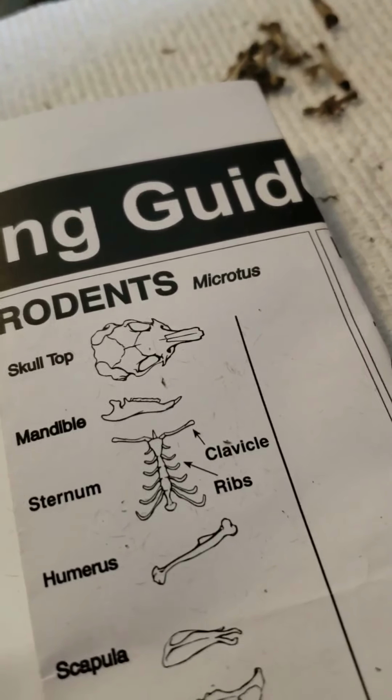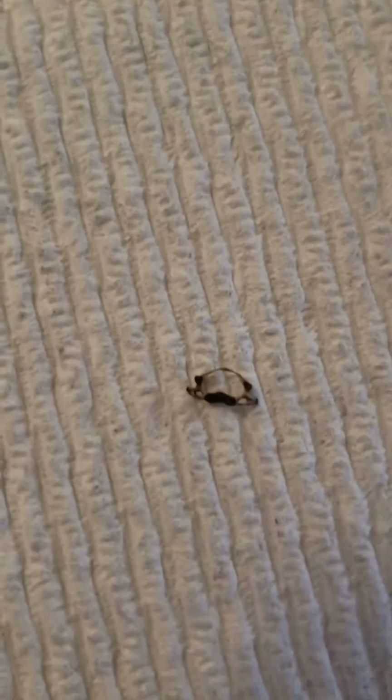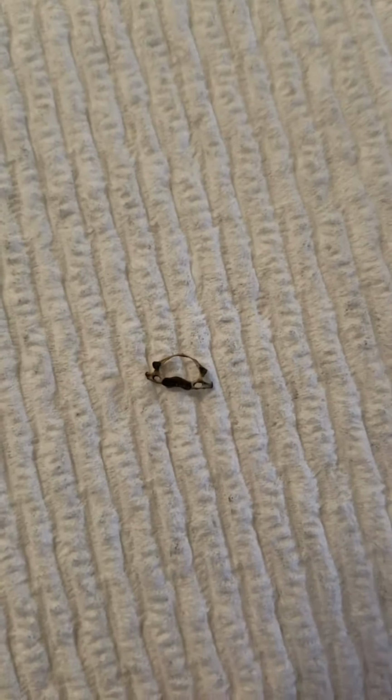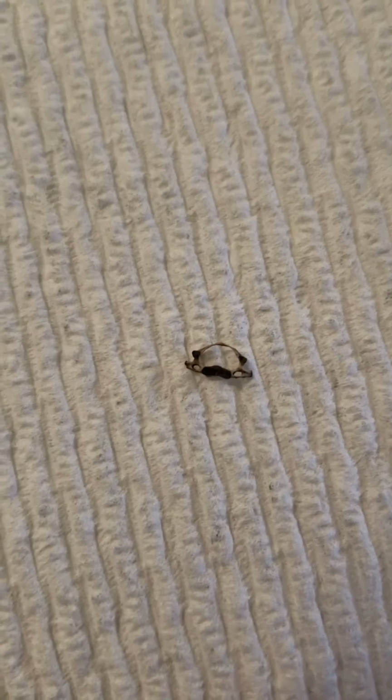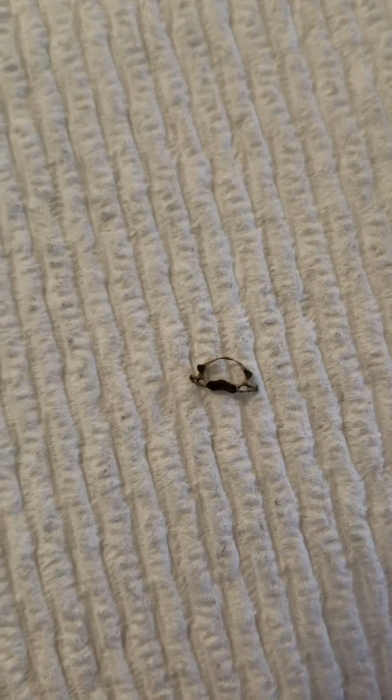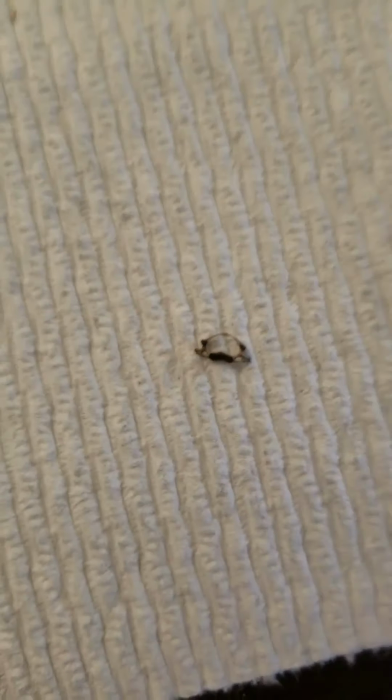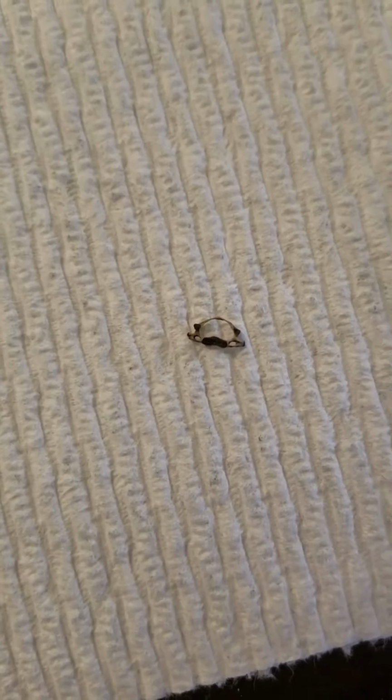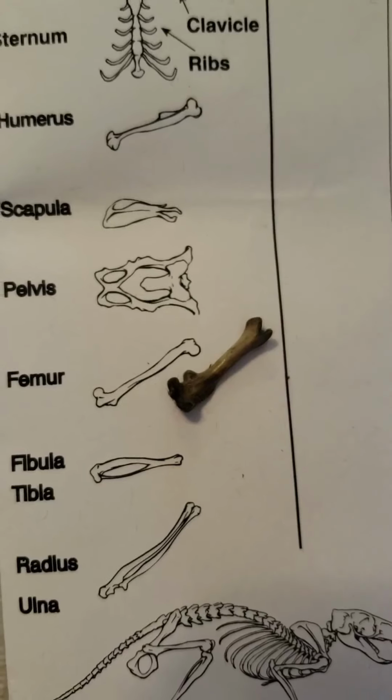And then I found this while cleaning up. I thought this was so cool. It's so tiny. Let me focus. There we go. That is part of its spine. That's a vertebra. So that is so neat. Tiny. It is. I can't even, there we go. I can't believe how tiny that is.